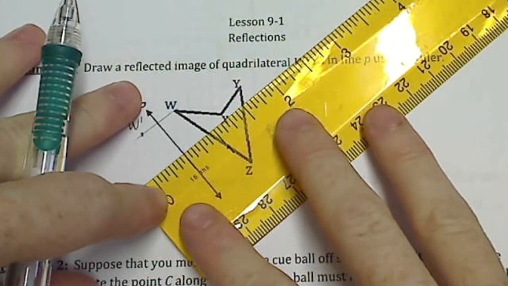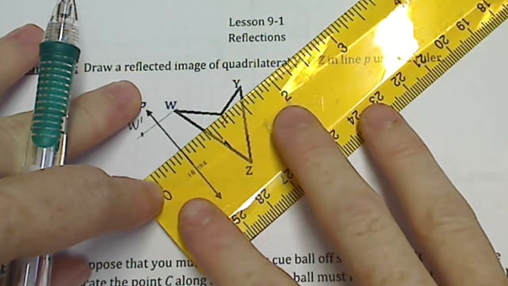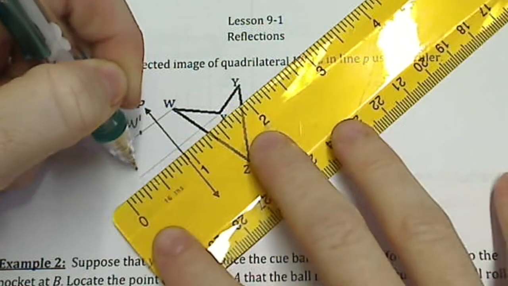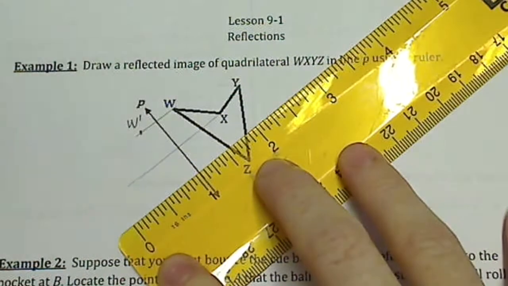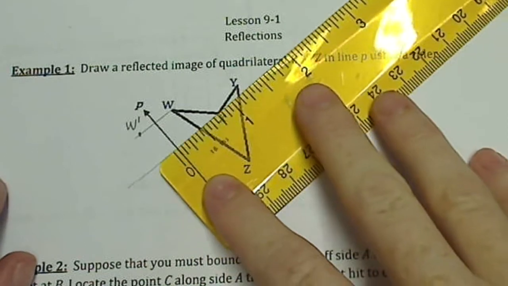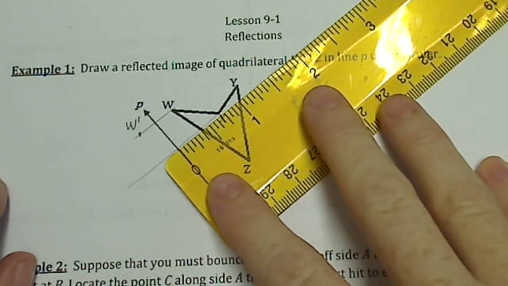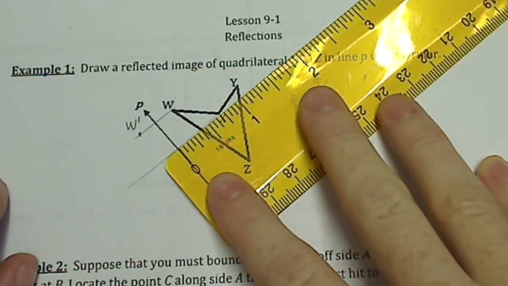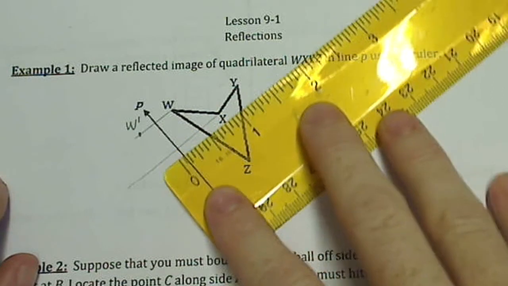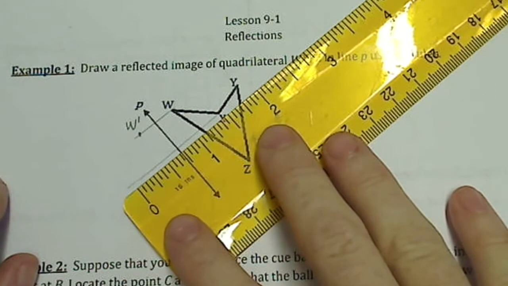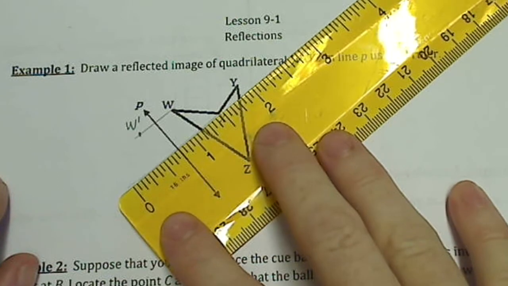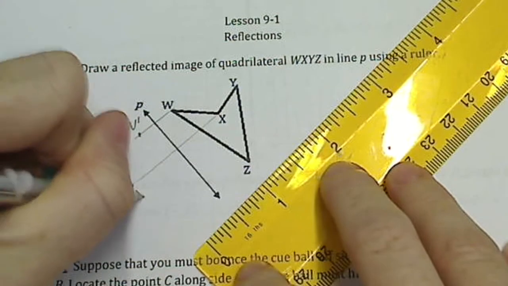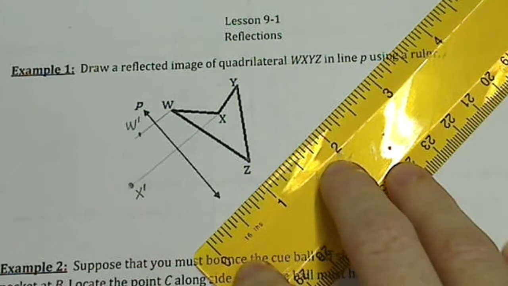I'm going to do the same thing here with point X. Line it up, sketch your little line. Okay, now let's measure it. And it is about 3/4 of an inch long. So on the other side, I'm going to measure 3/4 of an inch, put a dot, and label it X prime.